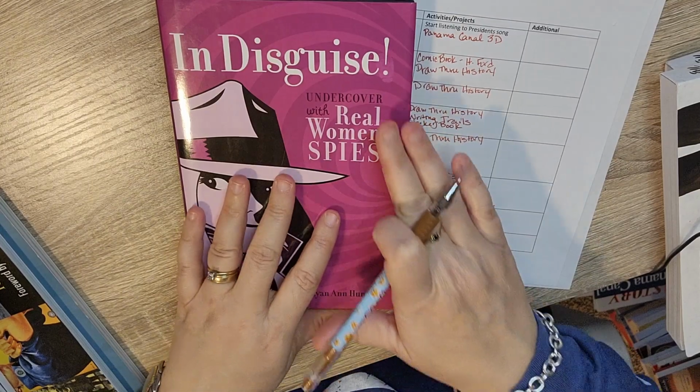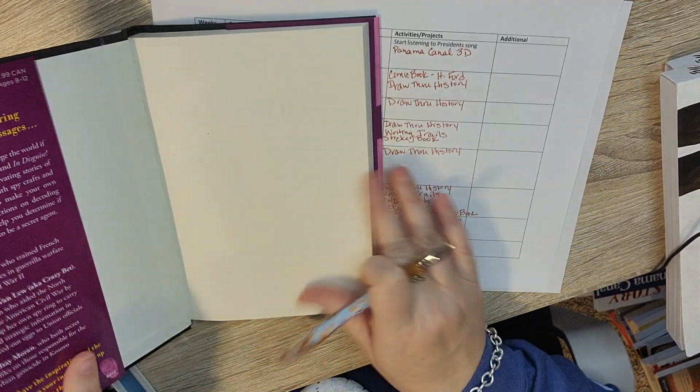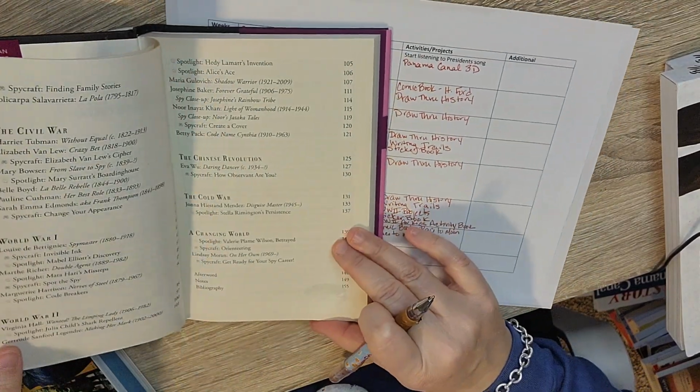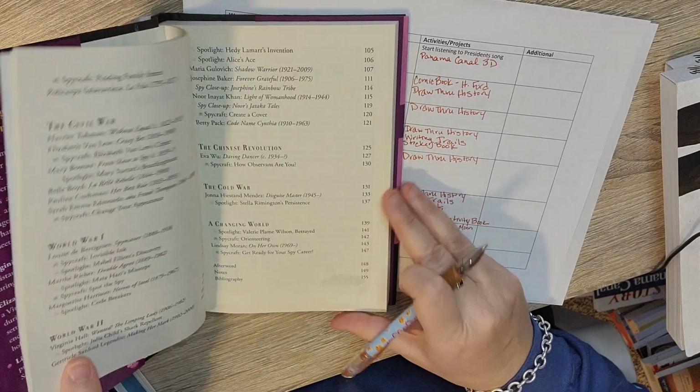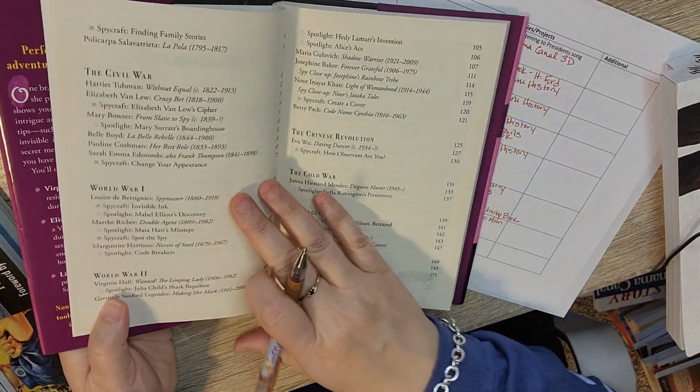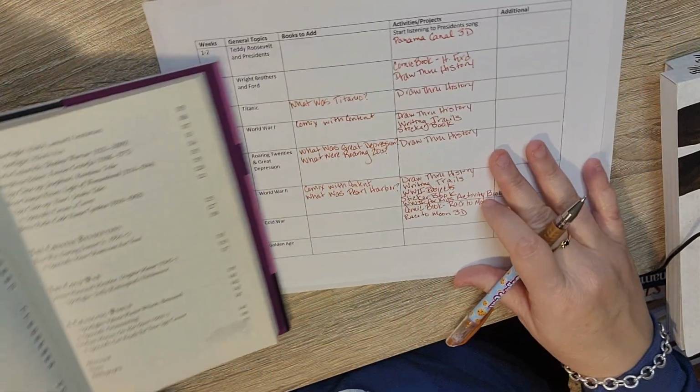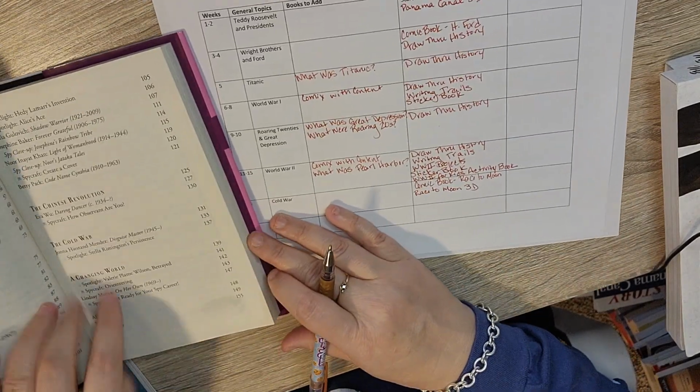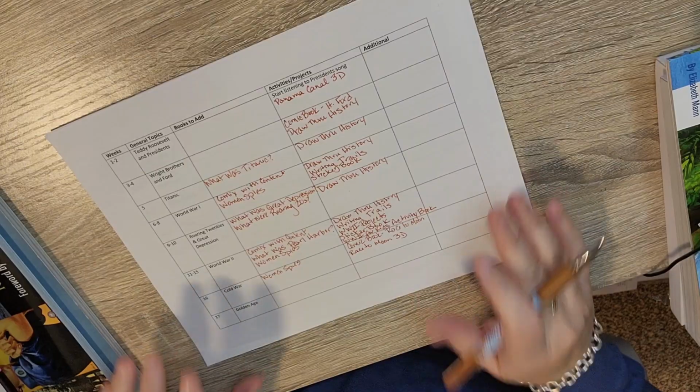this In Disguise, Undercover with Real Women Spies. This is a book that goes throughout history. We have been using this and we really liked it. So I'm going to continue this for World War I.